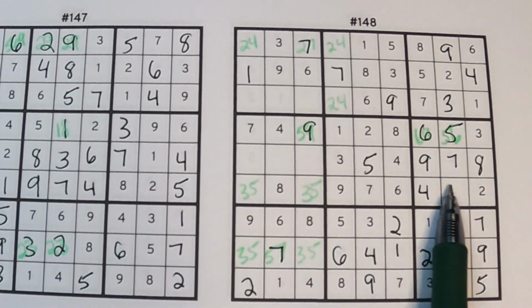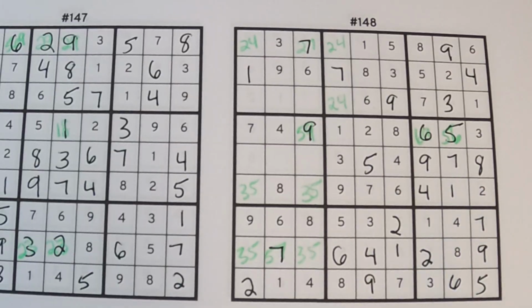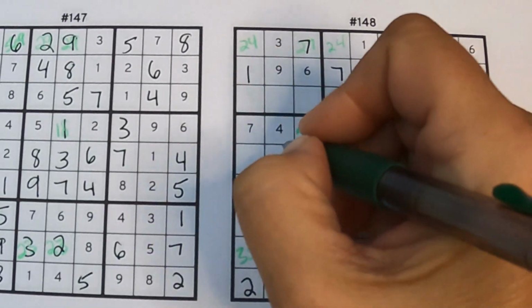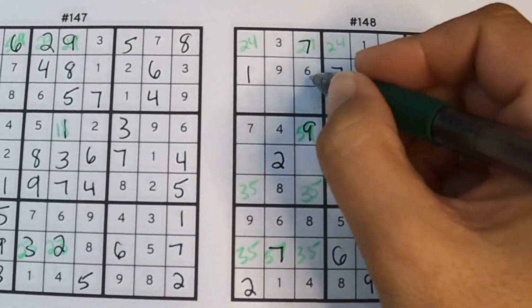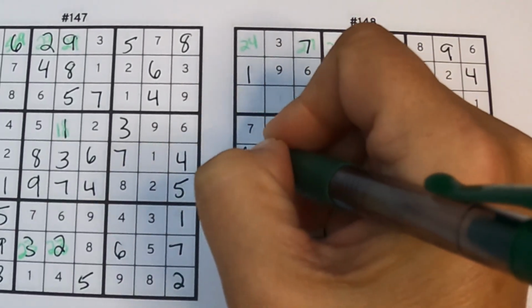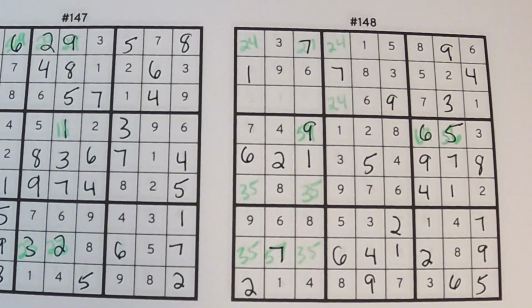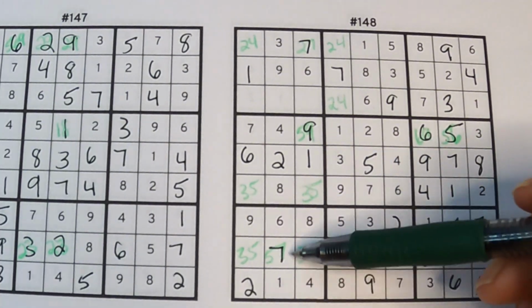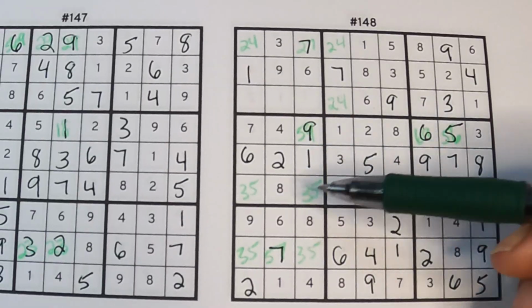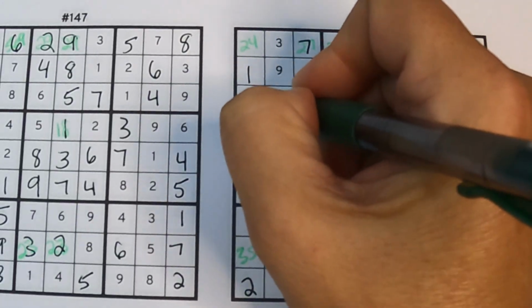For this row, we're missing 1, 2, and 6. We've got 1 and 6 here, so this is our 2. 6 here, so 1, 6. For this column, we're missing a 5.